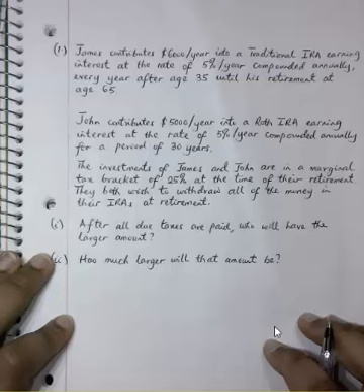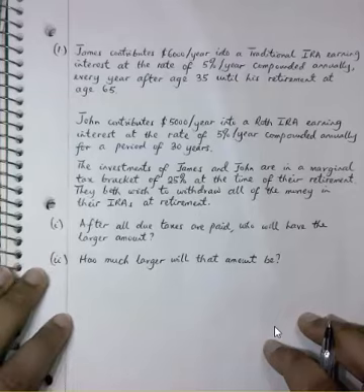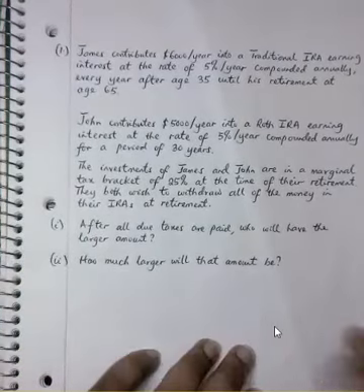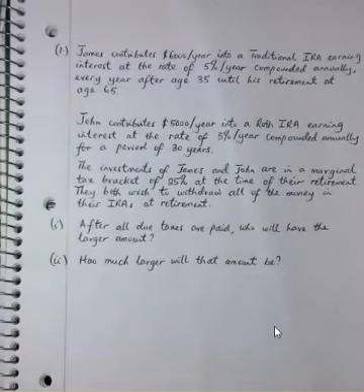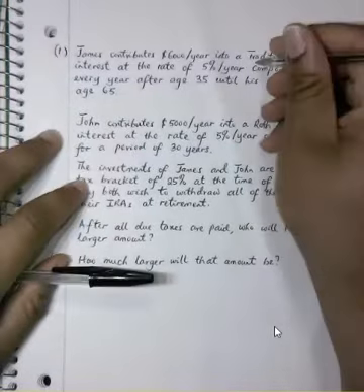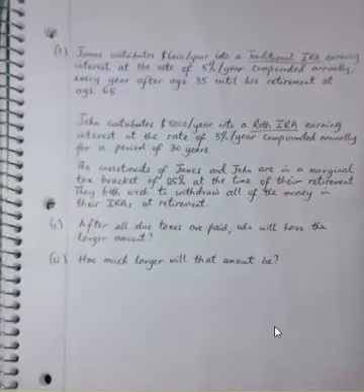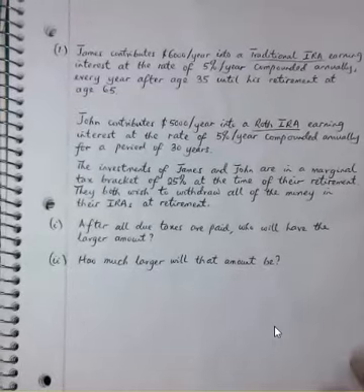Question I. After all due taxes are paid, who will have the larger amount? Question II. How much larger will that amount be? Okay, so there are some things here that we are going to talk about now. We have what we call the traditional IRA, and then we have the Roth IRA. Okay, we are going to now do some finance. I know you're not finance majors, but if you're a math major, you kind of get to know a little bit of what many majors know about.